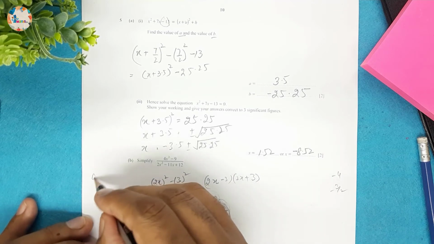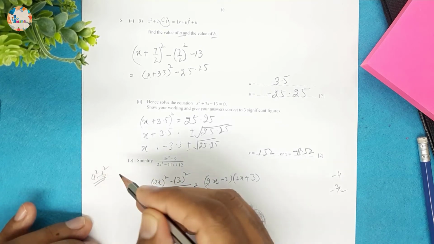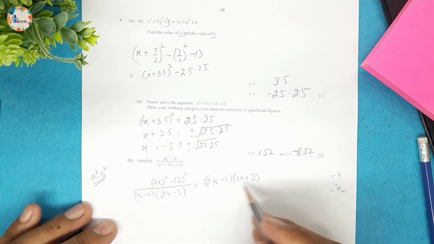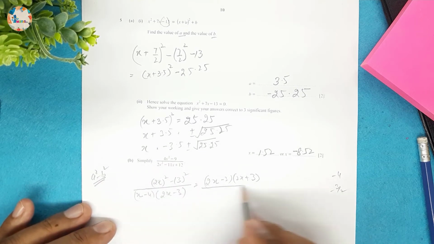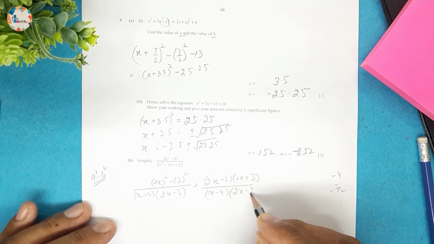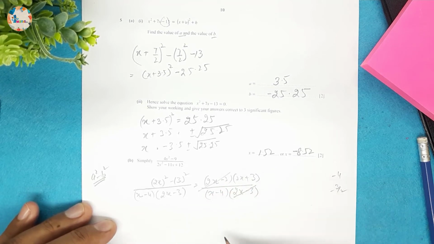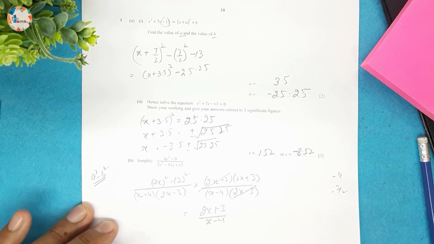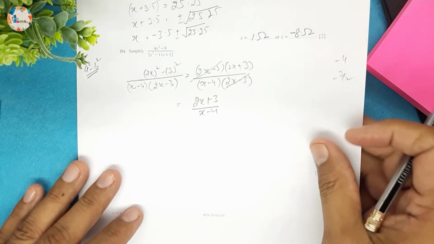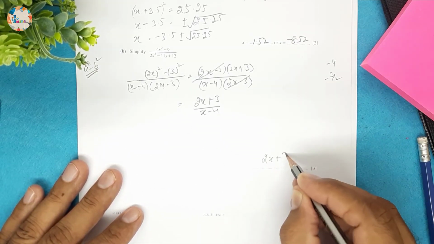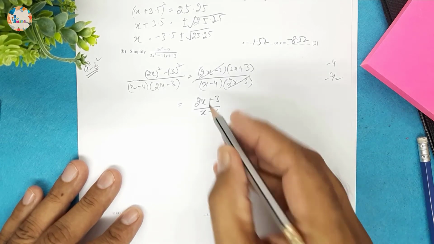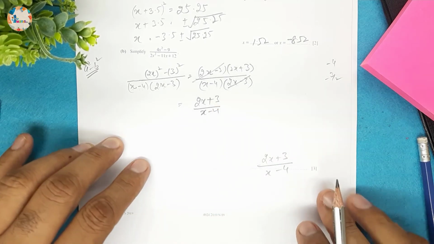By formula, a square minus b square will be equal to a plus b and a minus b. So this formula will be applying over here, and denominator will be x minus 4 into 2x minus 3. So minus 3, and this one will be cancelled. So remaining will be 2x plus 3 divided by x minus 4. This will be our final answer, and we will write here 2x plus 3 divided by x minus 4. This will be our final answer.